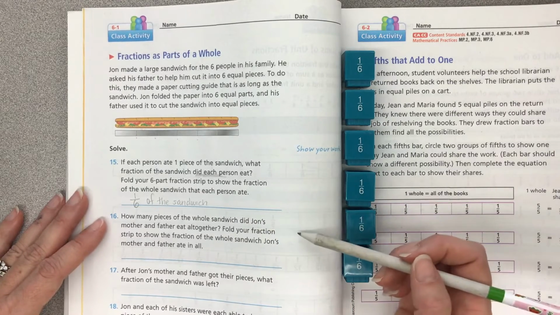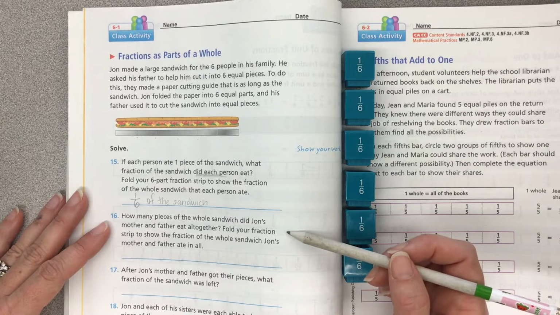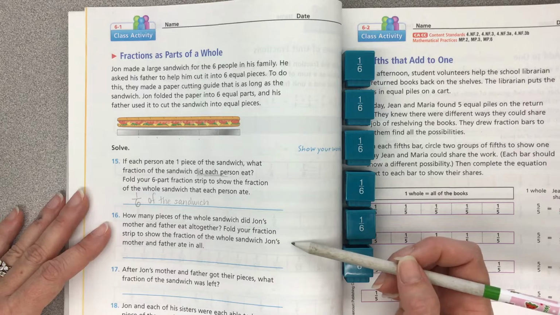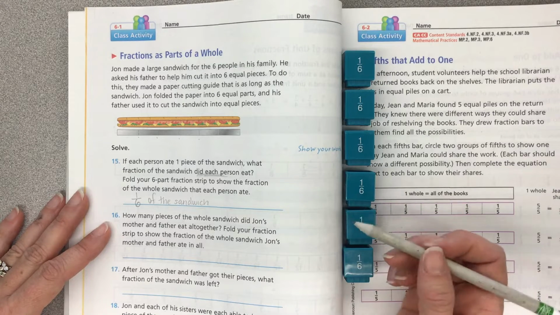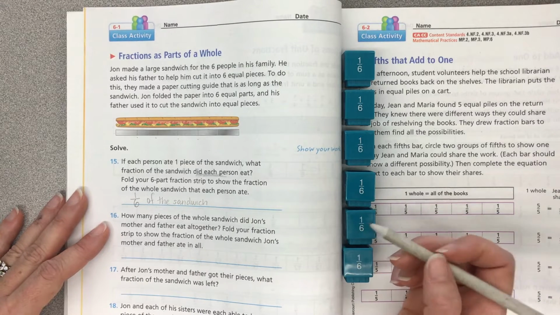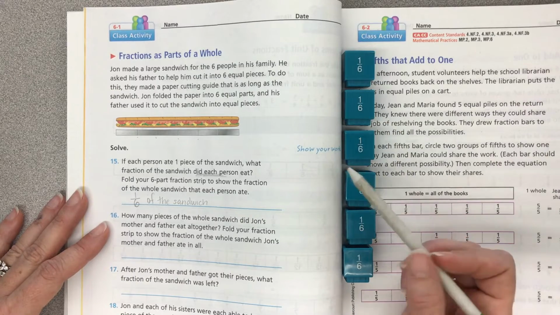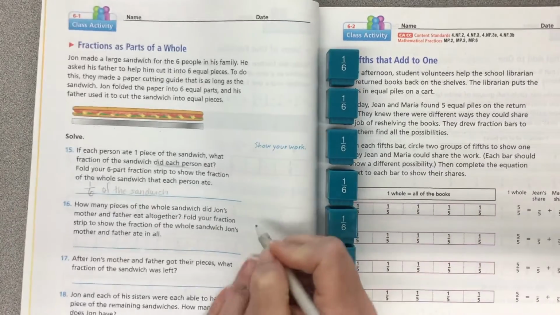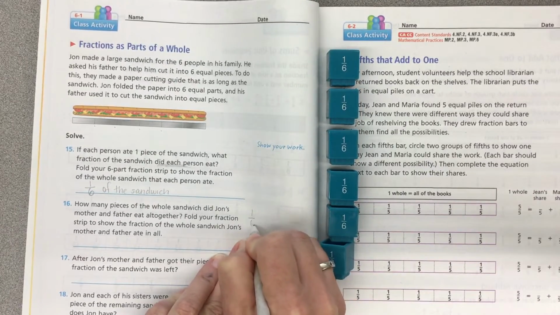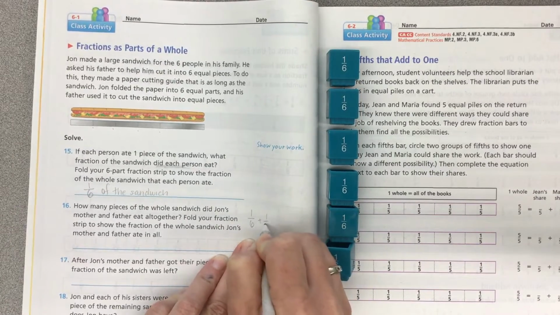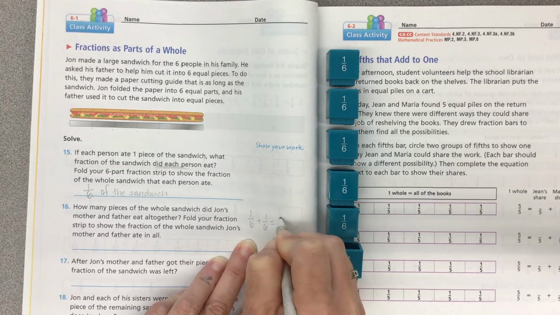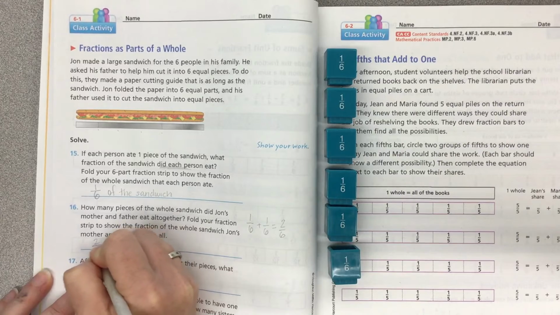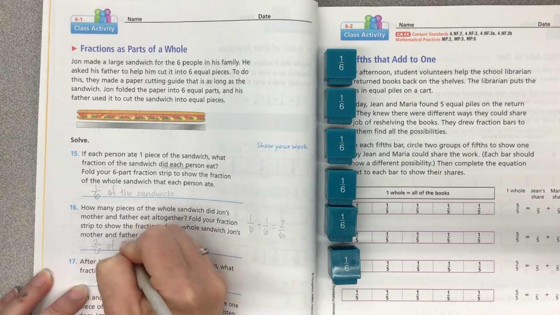Okay, how many pieces of the whole sandwich did John's mother and father eat all together? 2/6. Sure. Mason? Well, they're 2 different people, and each person gets 1/6. Yep. I'm thinking maybe 2/6. Yep, and so Sammy, if we wanted to show our work, we would say mother and father, 2/6, right? So they eat 2/6 of the sandwich.